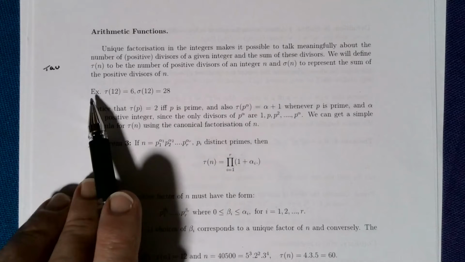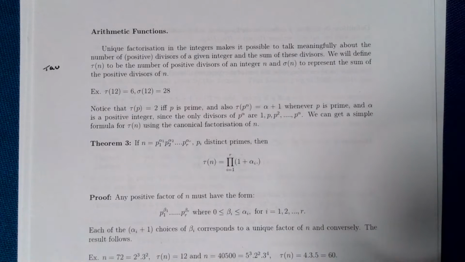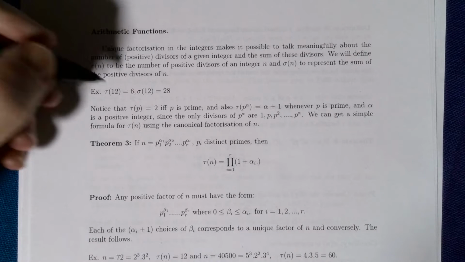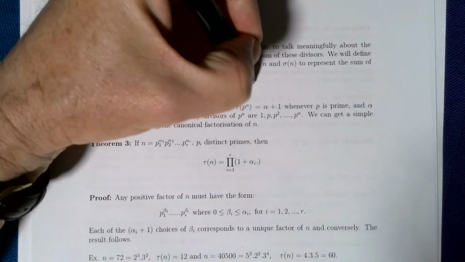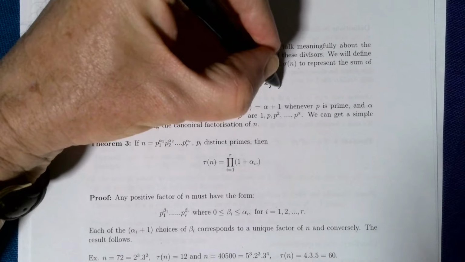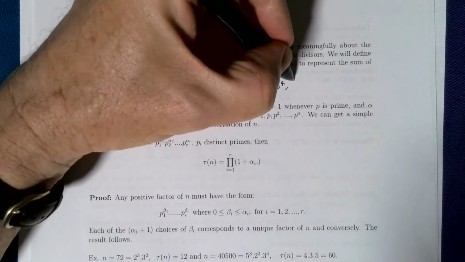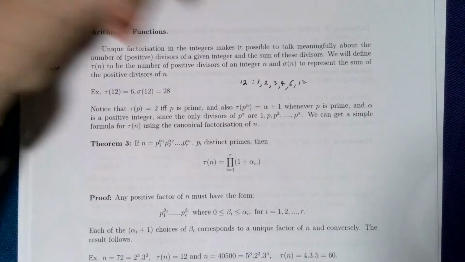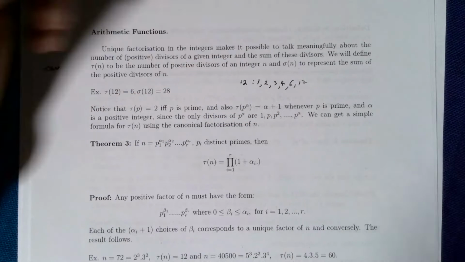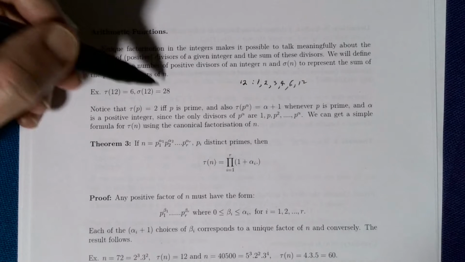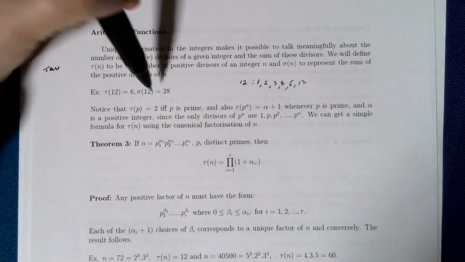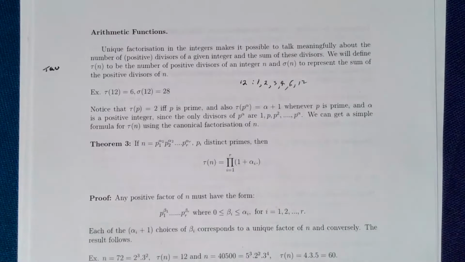So for example, tau of 12 is equal to 6 because the factors of 12 are 1, 2, 3, 4 and 6 and 12 itself, and there are of course 6 of those. And the sigma of 12 is the sum of the factors, so if we add all these numbers up we get 28.